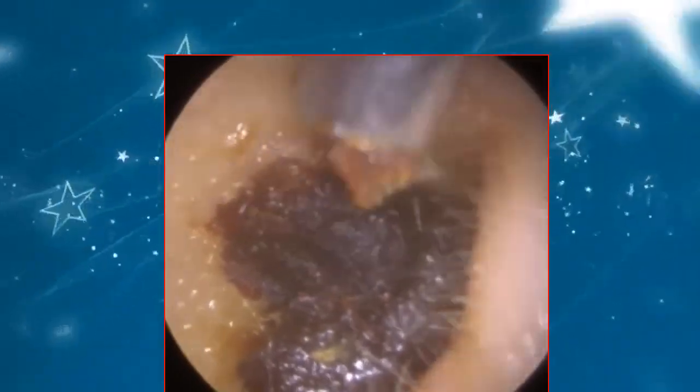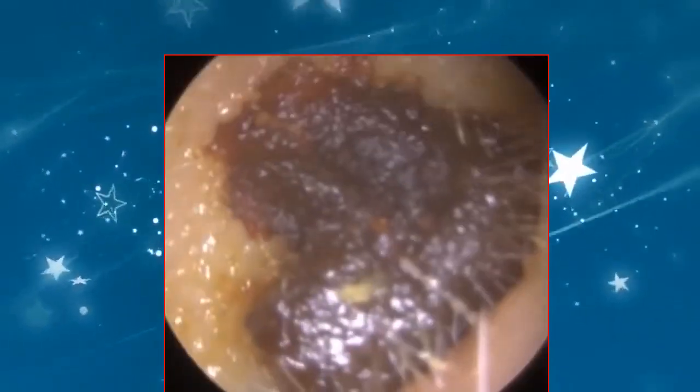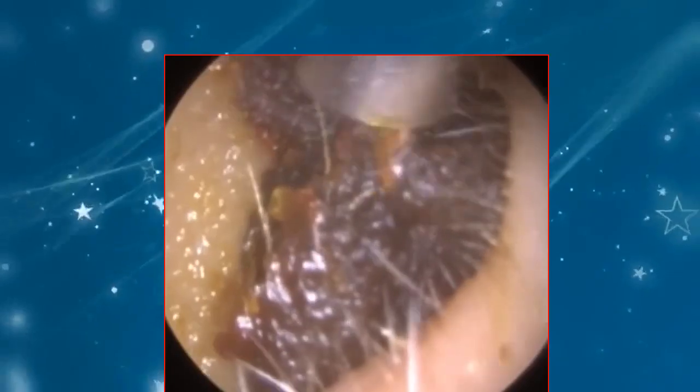So this is the first bend here. So on the left-hand side, you can see the hairs. That's the first bend of the ear canal. And the suction process got blocked there. I'm just trying to give it a little wriggle. So this is the first bend.